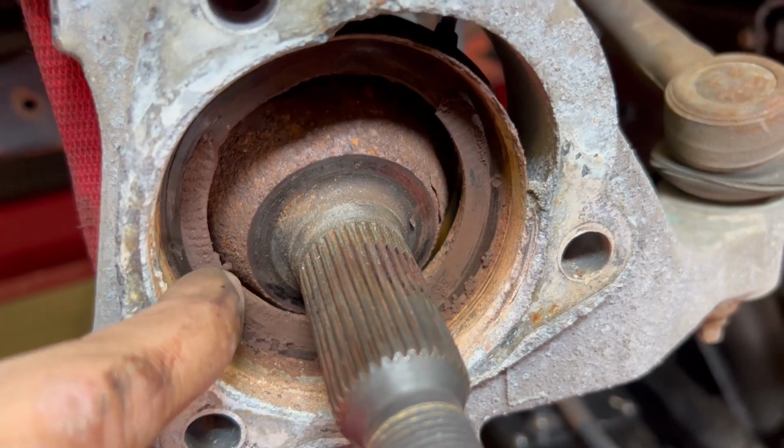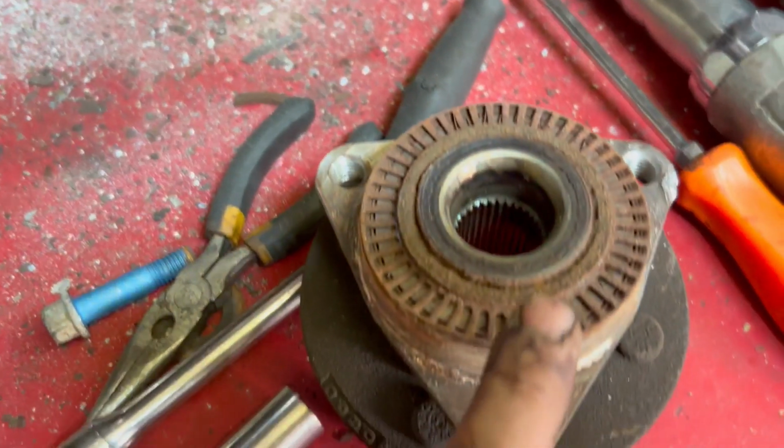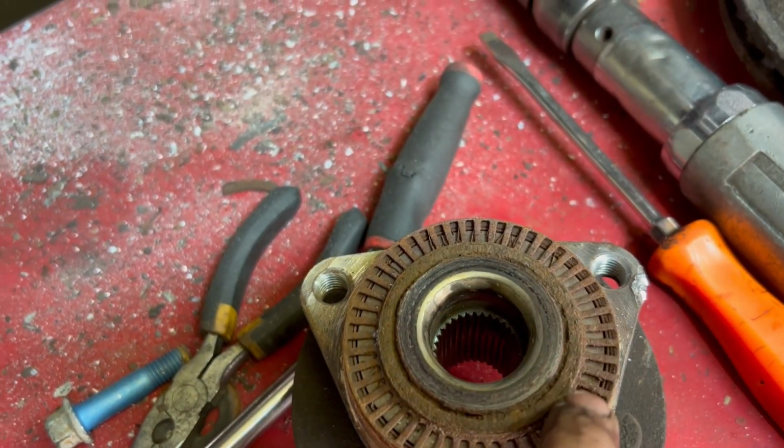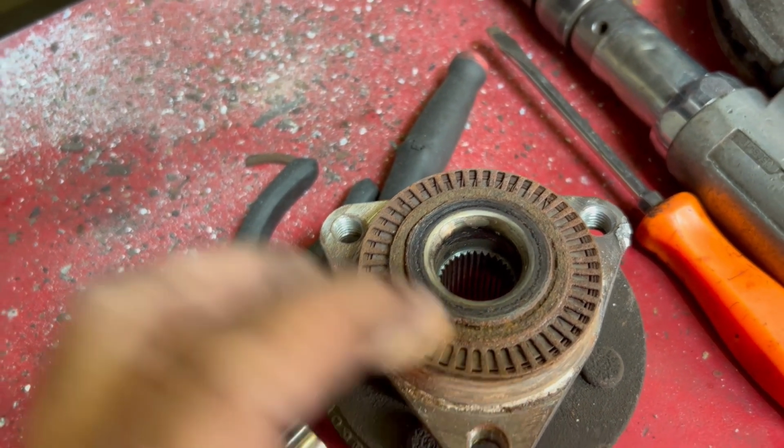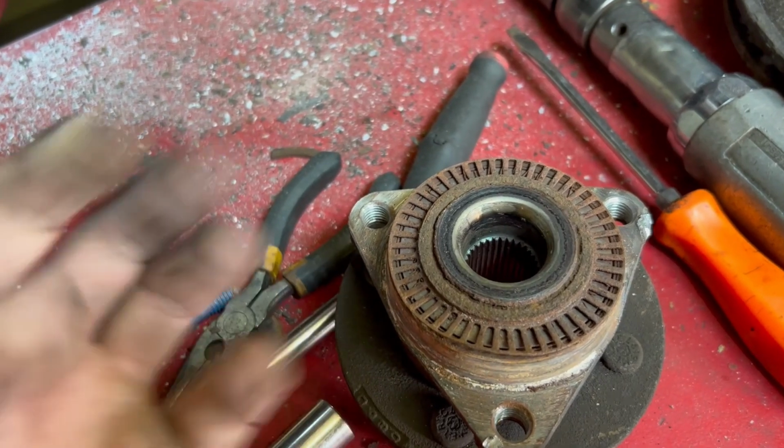So this is a magnetic pickup that actually reads each one of these little fingers as it goes past, and that's how it can accurately calculate the speed of the wheel to determine if the brakes have locked the tire up and it has to release or not.